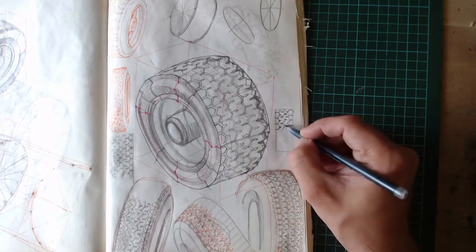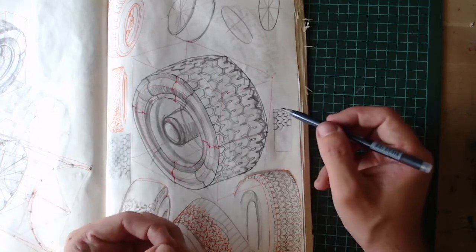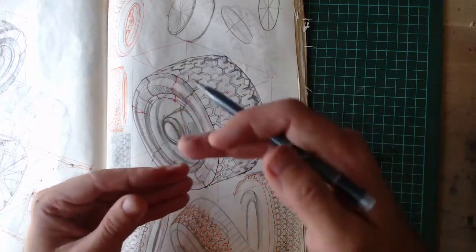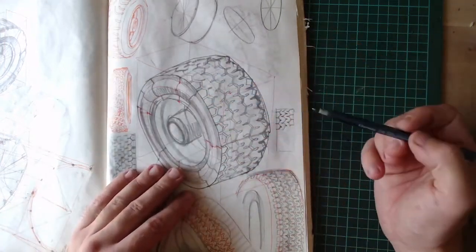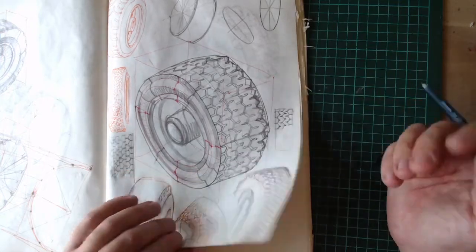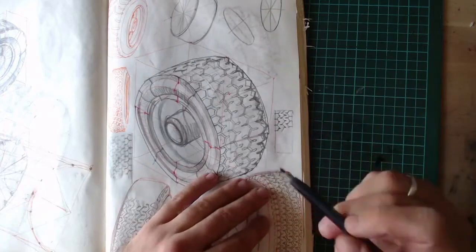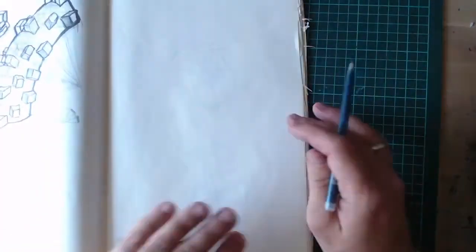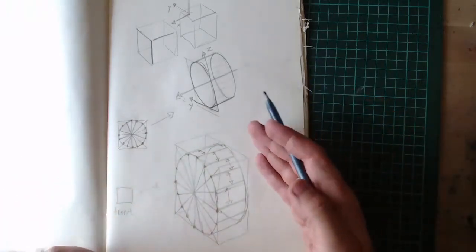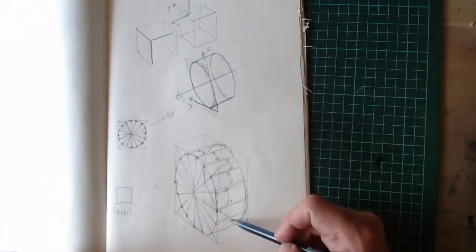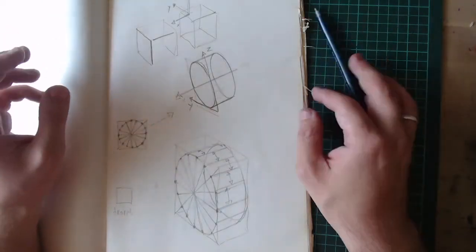So you need to practice this skill to break things down into simple parts, simple elements. Find this construction, this simple thing. So, pattern, right? Then for drawing, we need to combine it together. We need to put this pattern on a round thing.